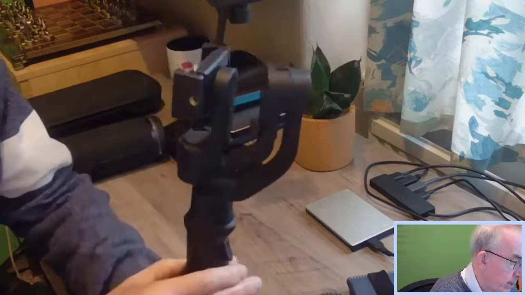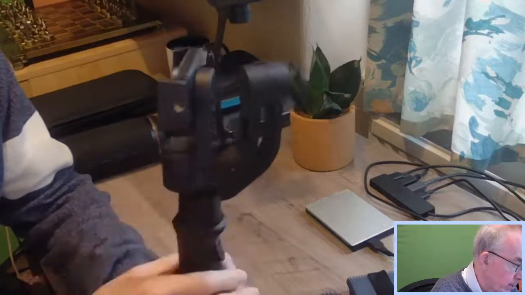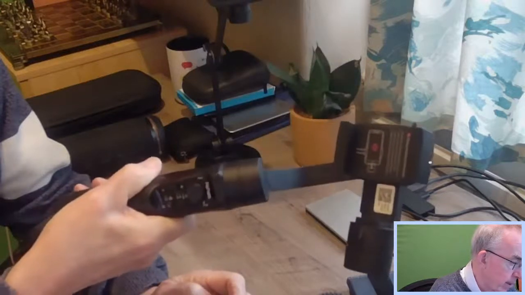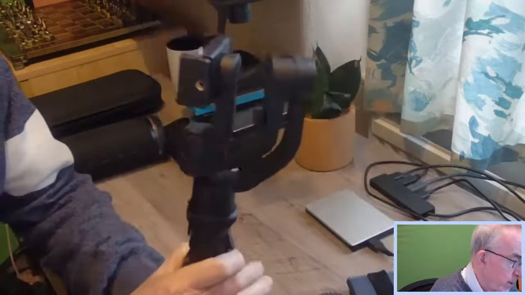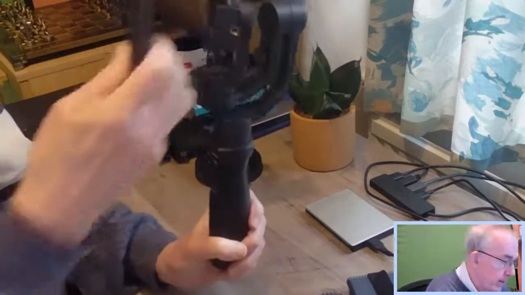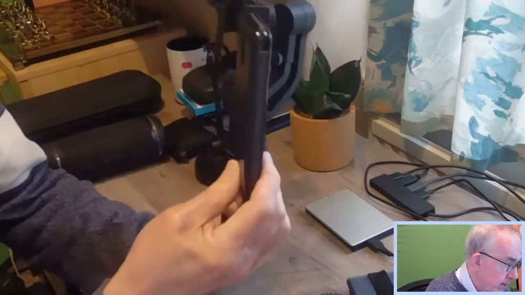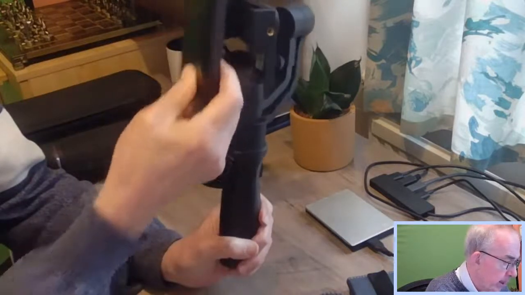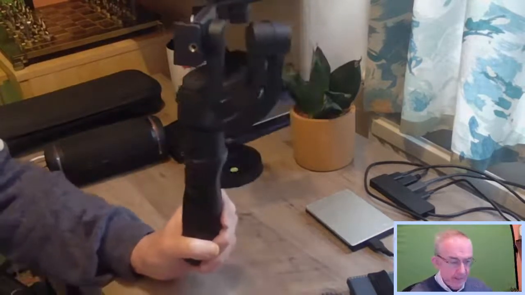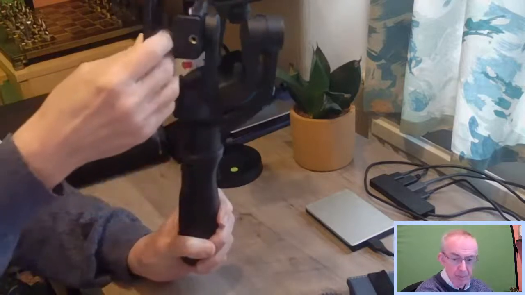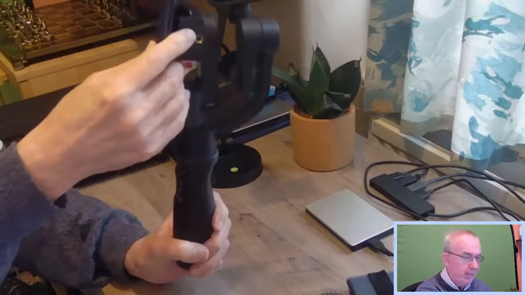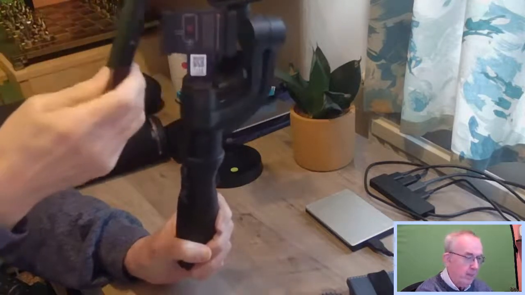So this is the HOM iSteady gimbal. It's lightweight, so it's easy to carry, and you can carry it like that, or you can carry it like that. Depends what you're shooting. Your phone, I'm just going to get hold of my phone. You take the case off your phone and then put it in the clamp. When you put your phone in the clamp, put the camera at the top.